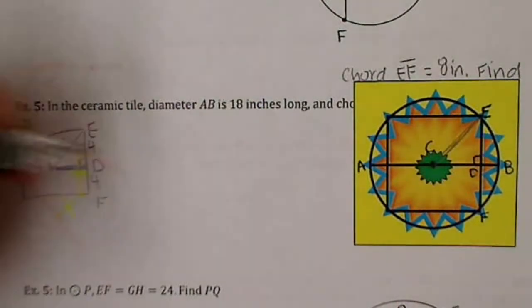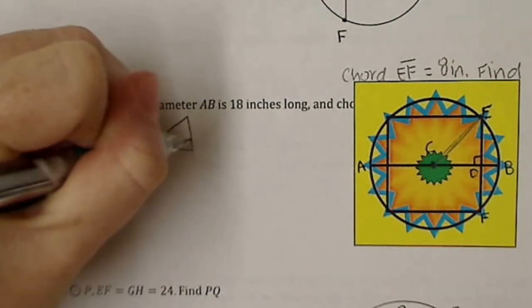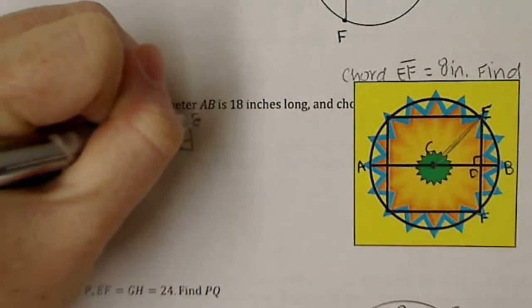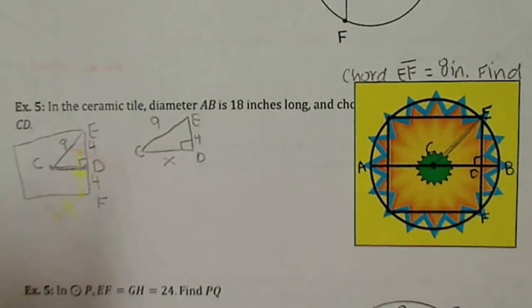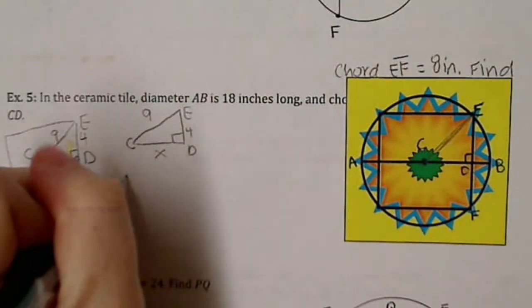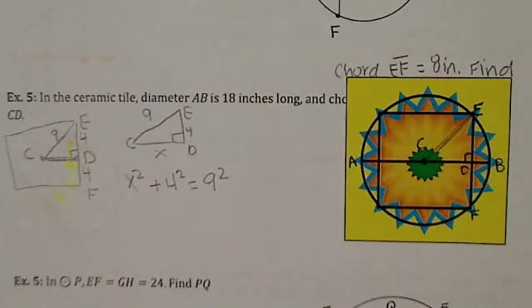Hey, I kind of have a right triangle. If I were to draw this out, just the triangle, I have this picture right here. I want to find CD. I could use the Pythagorean theorem to find this. x squared plus 4 squared equals 9 squared.